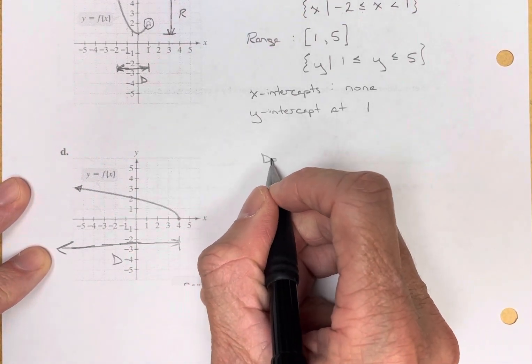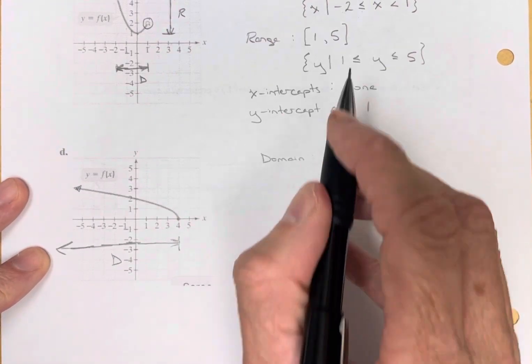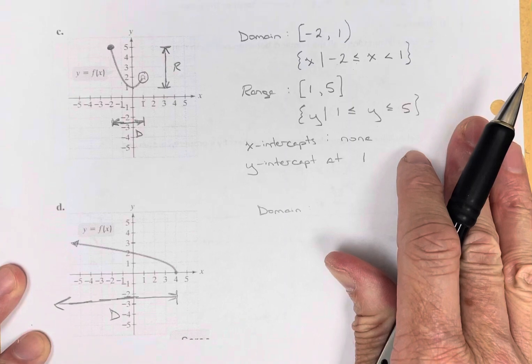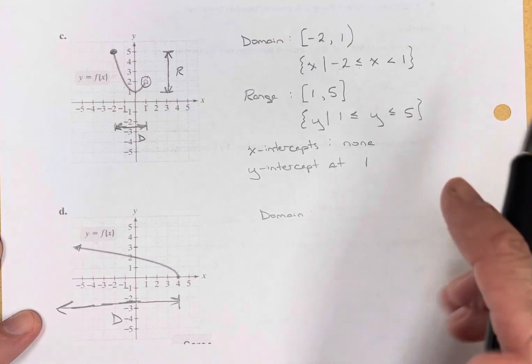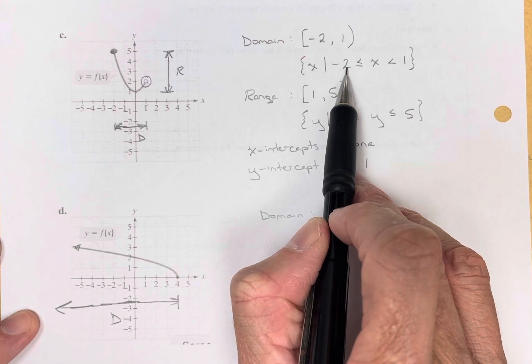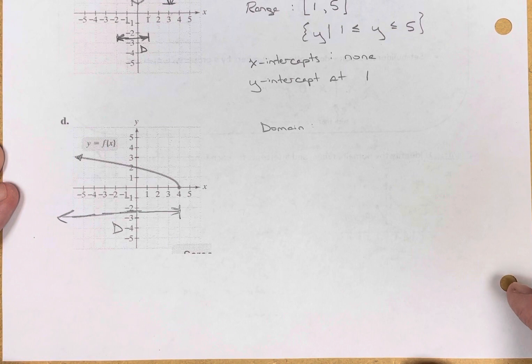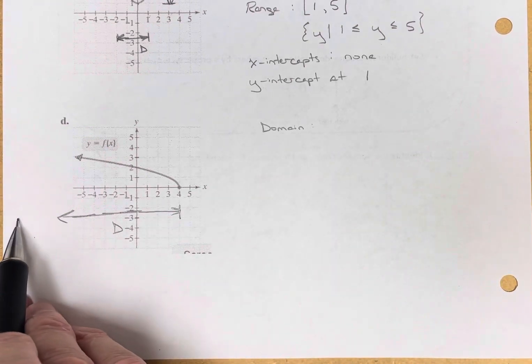Our domain, and again, we always list our domain in both interval notation and set builder notation from least to greatest. Well, the least is -infinity.